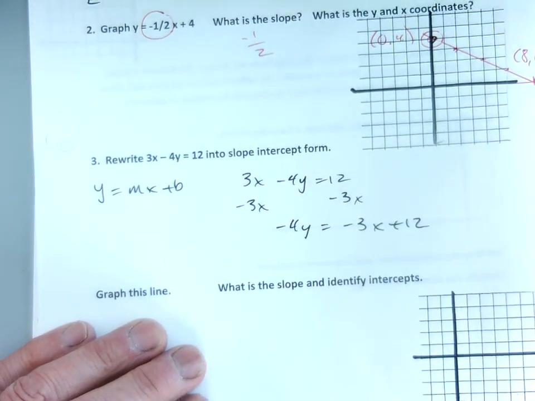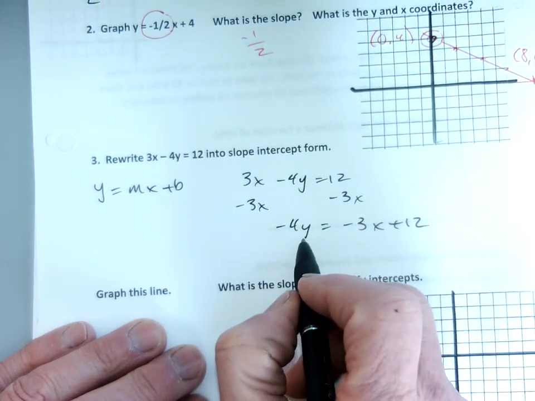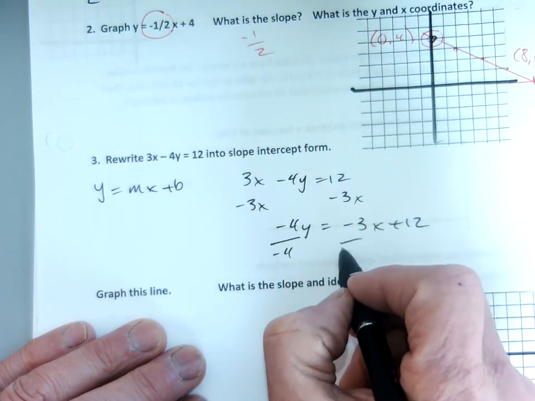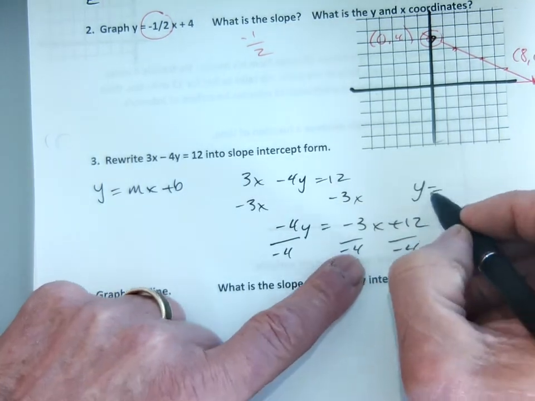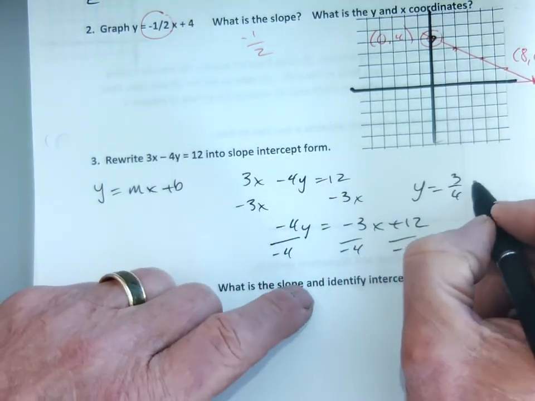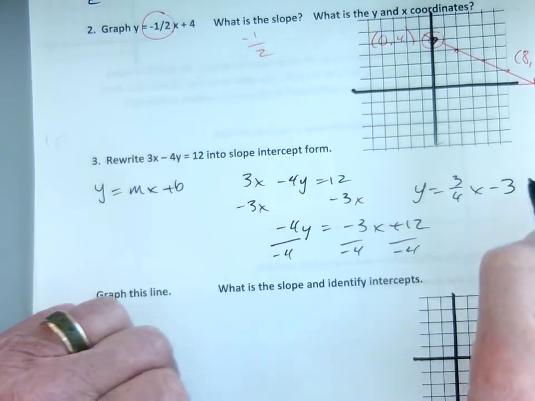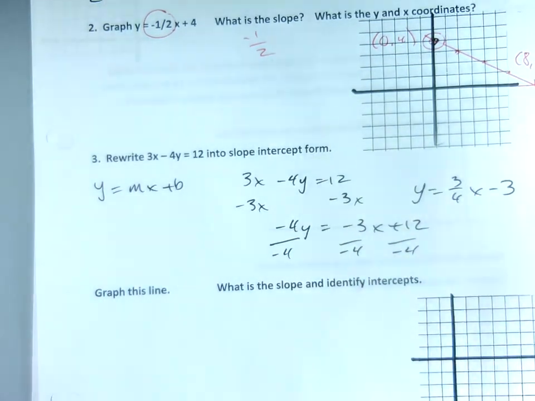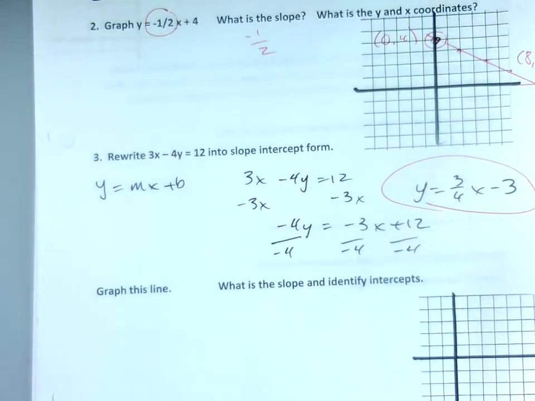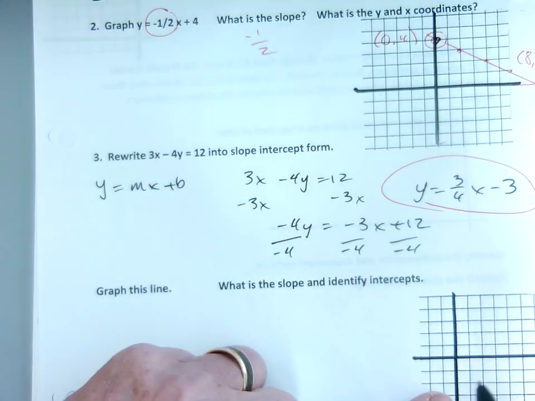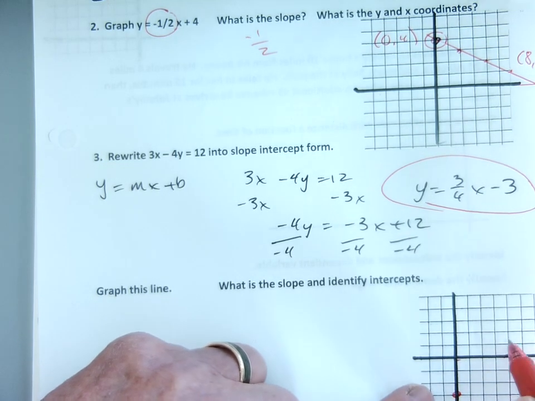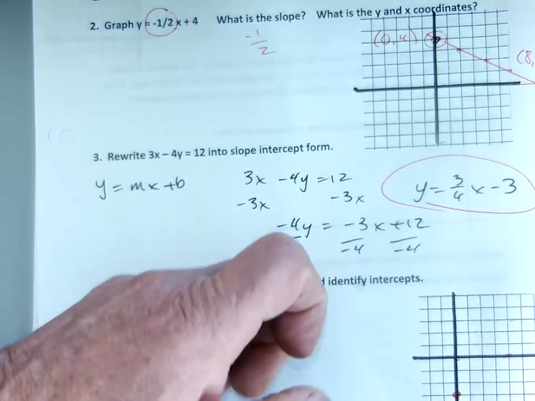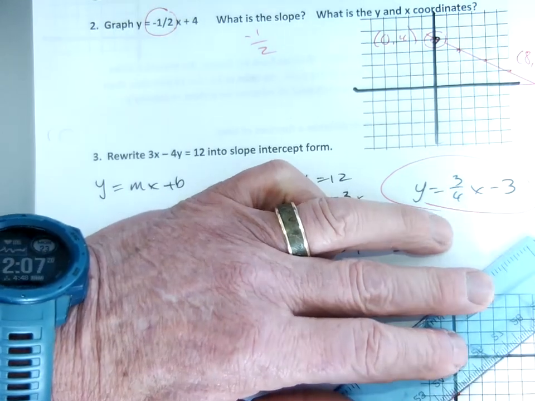Okay, all right. Then I still need to solve for y. So divide everything by negative 4. I'll have y equals a positive 3/4 x minus 3. Okay, then I want to graph this line. So there it is. I'm going to start at negative 3 on the y-axis, and I'm going to go up 3 over 4, up 3 over 4, and I'm going to connect the dots, and there's my line.